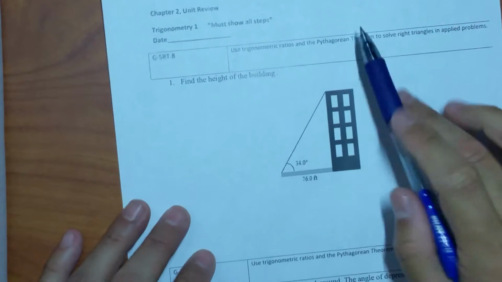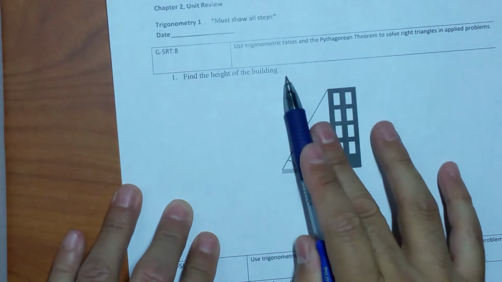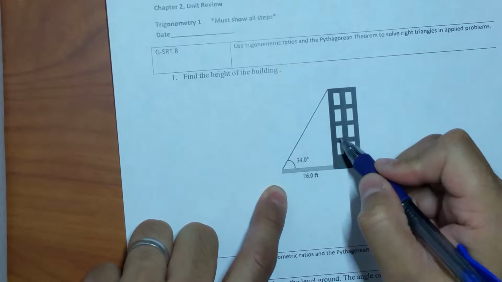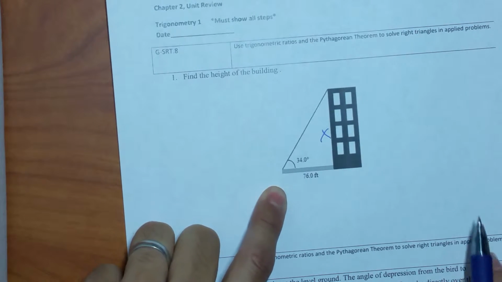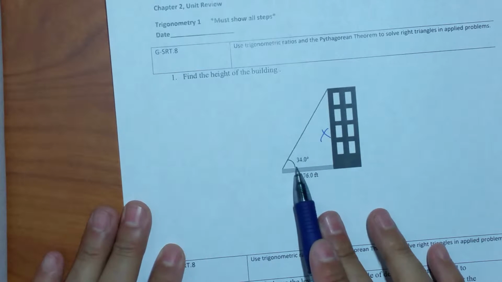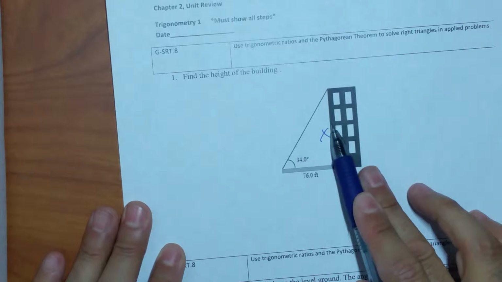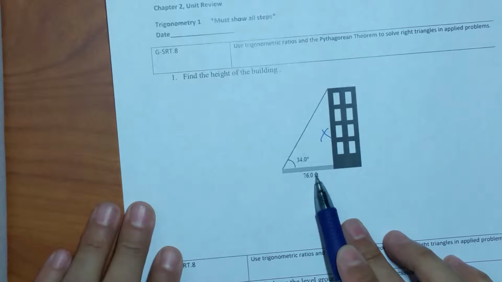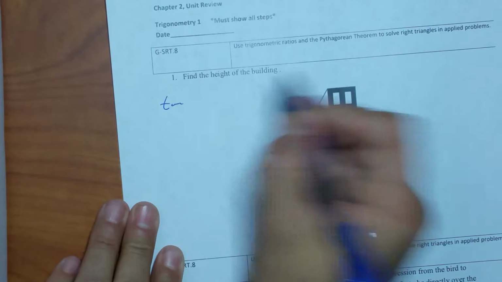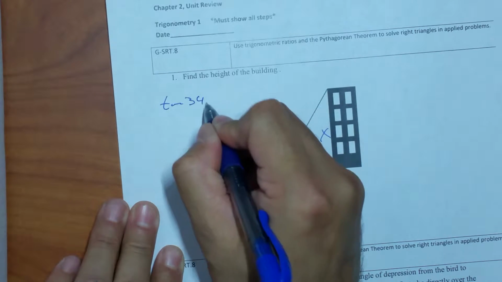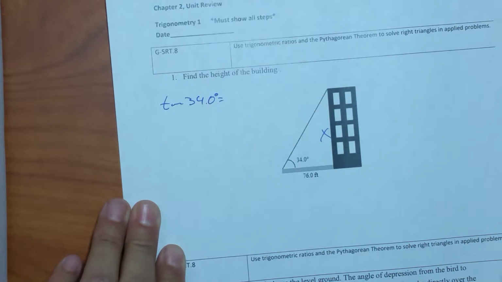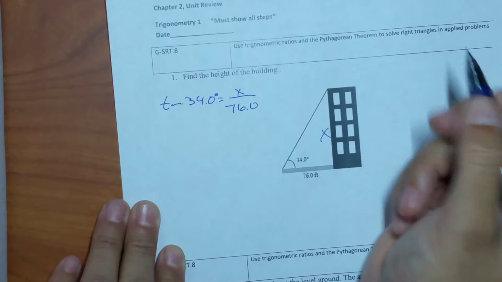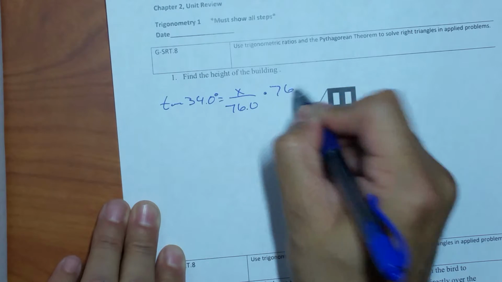All right, so let's take a look at this. Right here, we're going to find the height of the building. What am I going to put for the height of the building? X. From this angle, that side is the opposite, so what ratio? I'm going to have tan 34.0 degrees is equal to X over 76.0. Multiply both sides by 76.